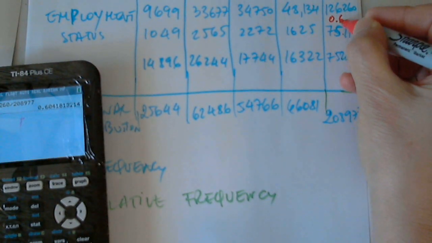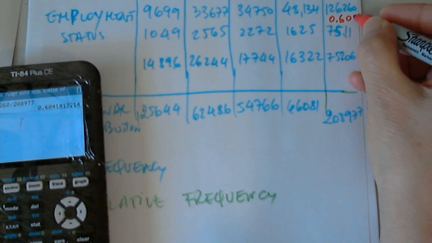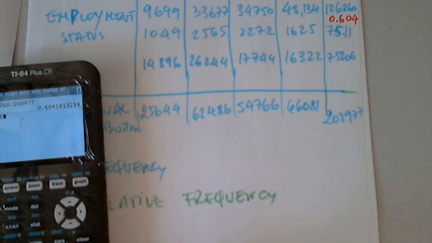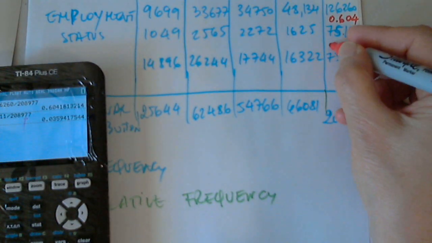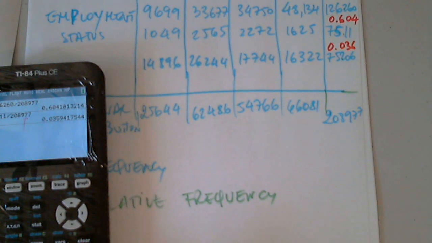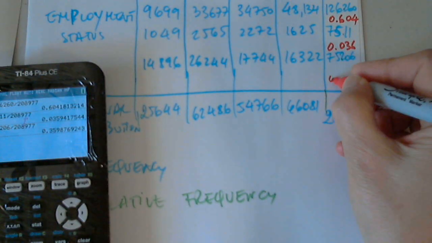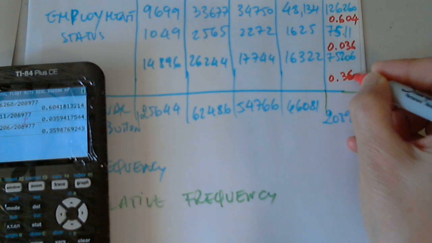So 0.604. 7511 divided by 208,977, 0.036. 75206 divided by the same number, 0.360.